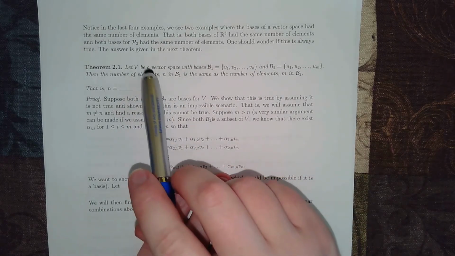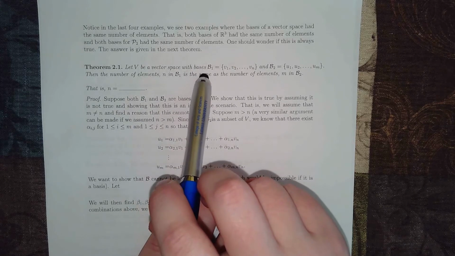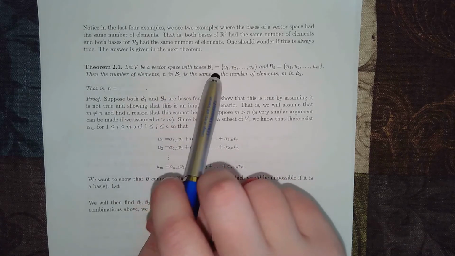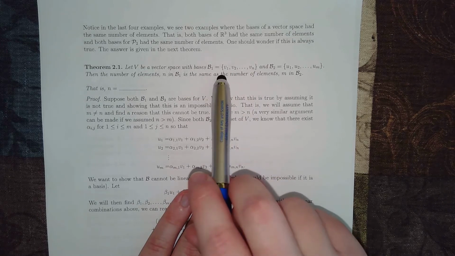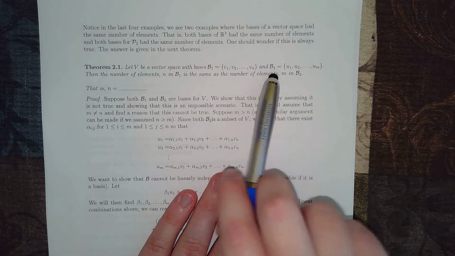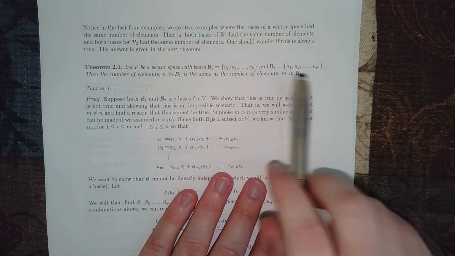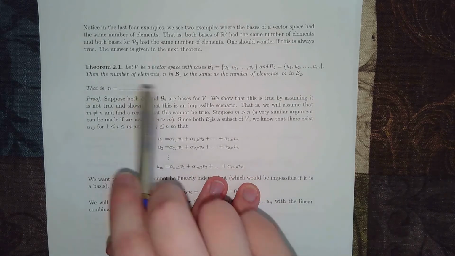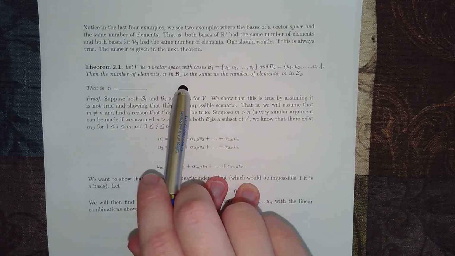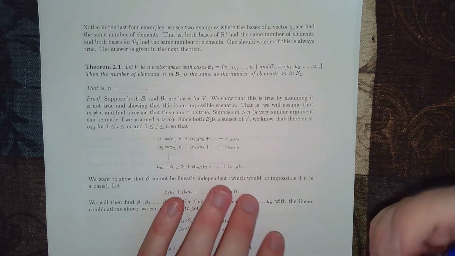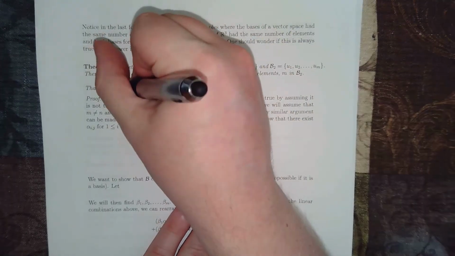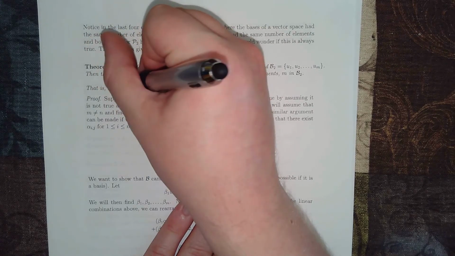So let's say that we have a vector space with 2 different bases. B1, which has n elements, V1 through Vn, and B2, which has m elements, U1 through Um. Then the number of elements n in B1 has to be the same as the number of elements m in B2. That is, n has to be equal to m.